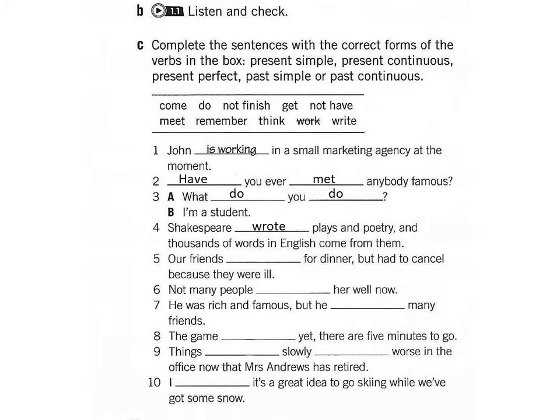Our friends for dinner but had to cancel because they were ill. Okay, so in this case, we know that the friends did not come for dinner. So in this case, we need to use the past continuous. Our friends were coming for dinner but had to cancel because they were sick.